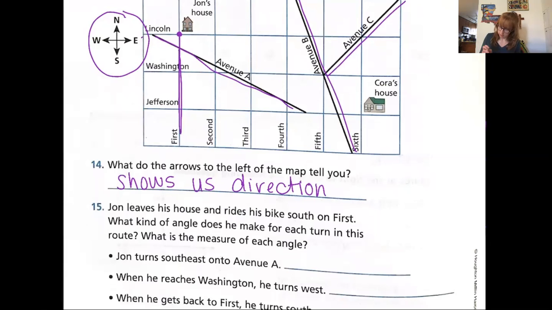So each angle here, okay? If he turns southeast on Avenue A, we want to know this angle, okay?